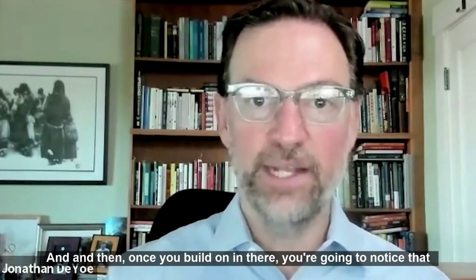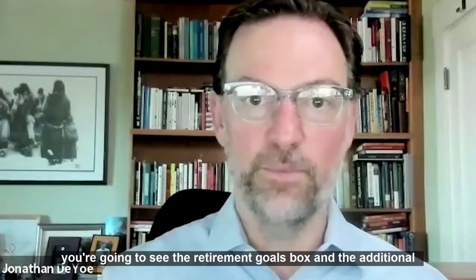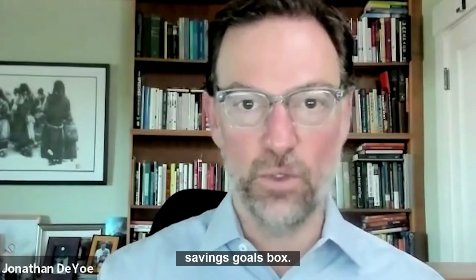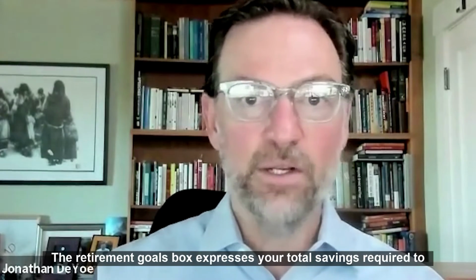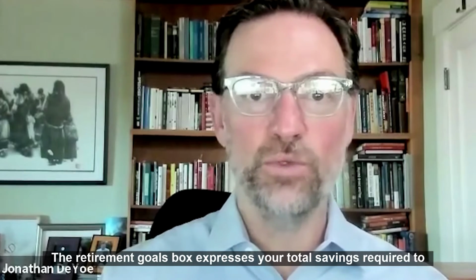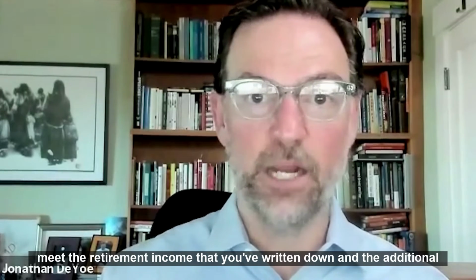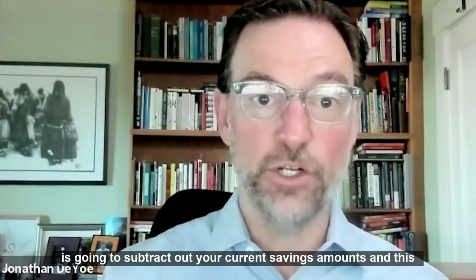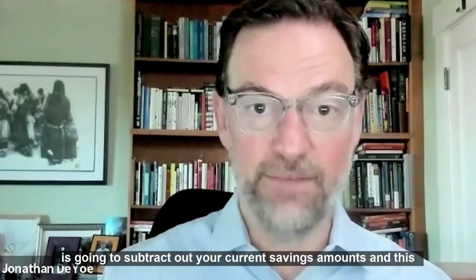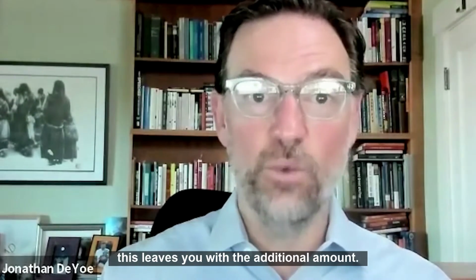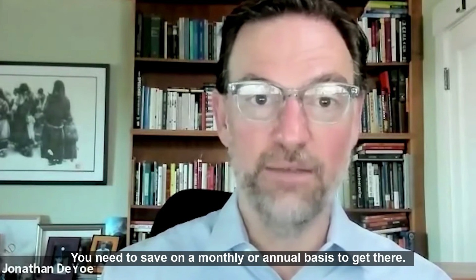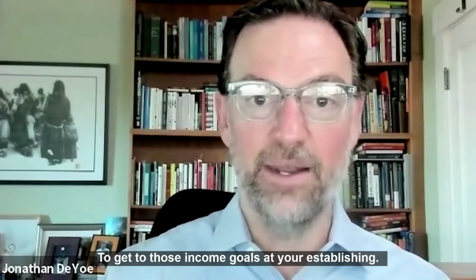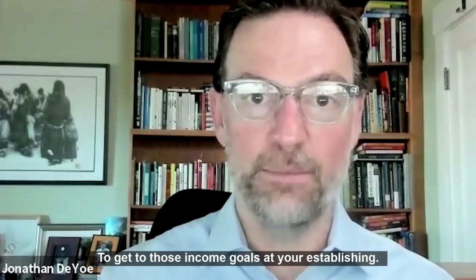And then once you build that in there, you're going to see the retirement goals box and the additional savings goals box. The retirement goals box expresses your total savings required to meet the retirement income that you've written down. And the additional savings goals box is going to subtract out your current savings amounts. And this leaves you with the additional amount you need to save on a monthly or annual basis to get there, and to get to those income goals that you're establishing.